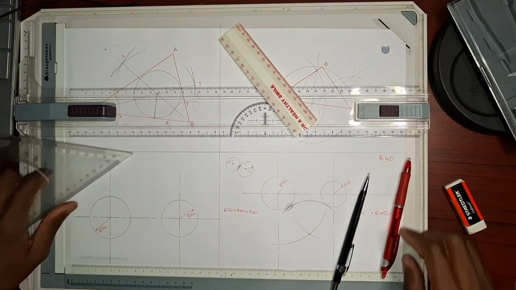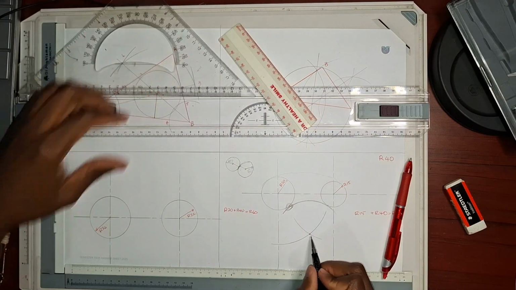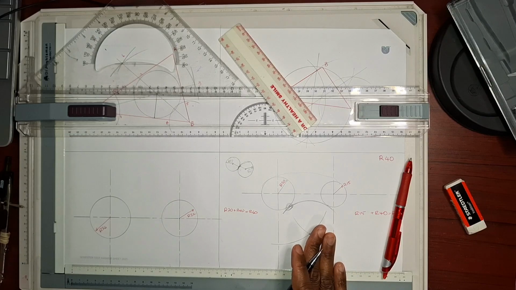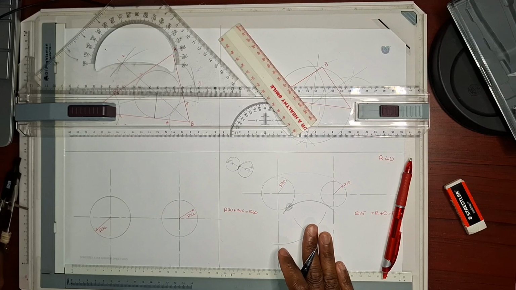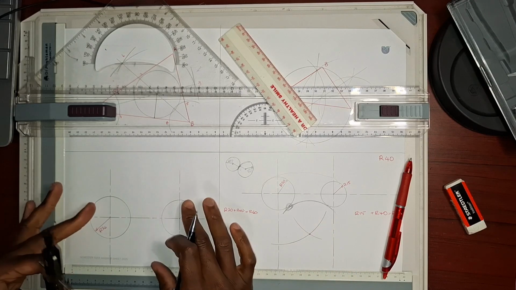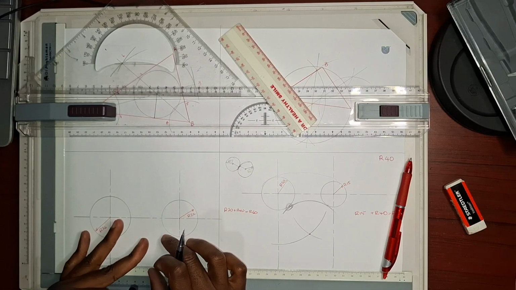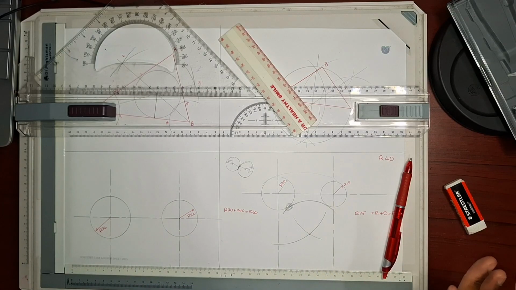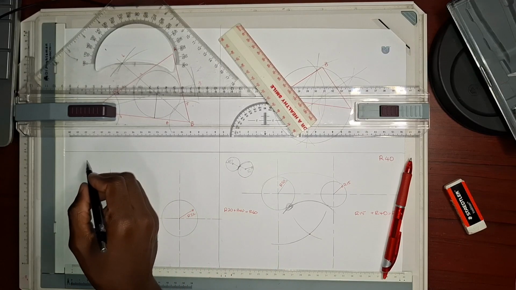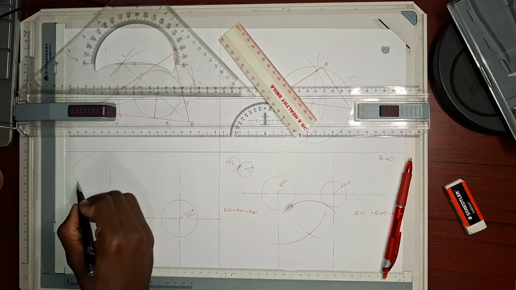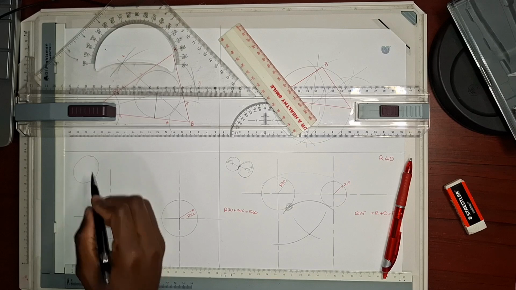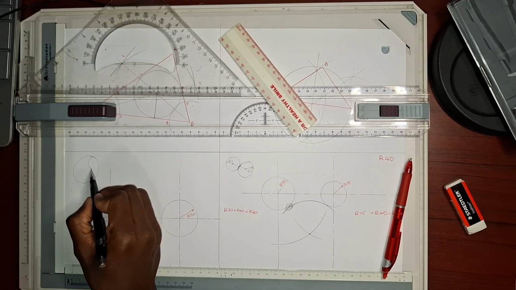So now you also have to locate the center like you did on the other side, right? To locate that center, because now the circles are inside the arc, you're going to change something. Now the situation that you have here is like this. You have that, and then you have that.